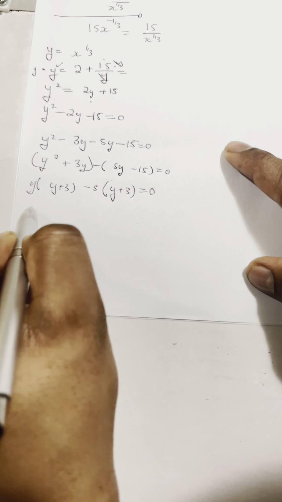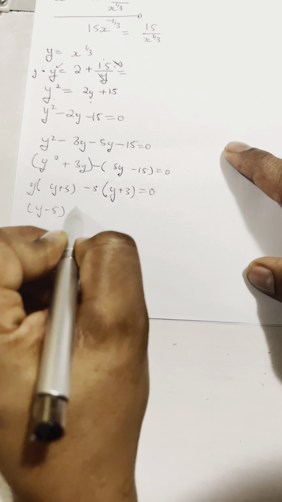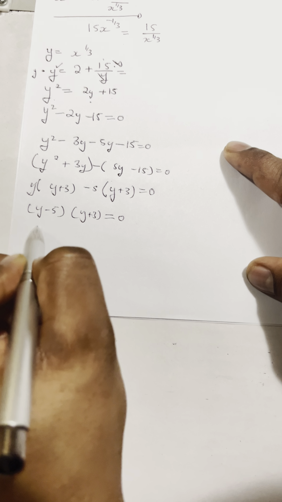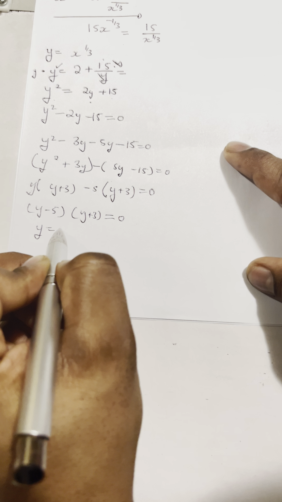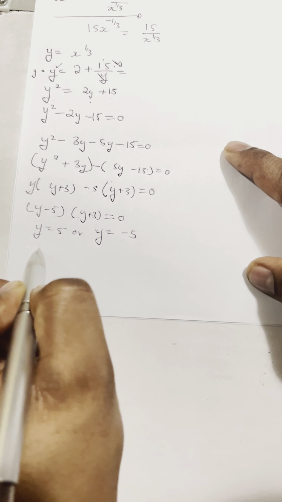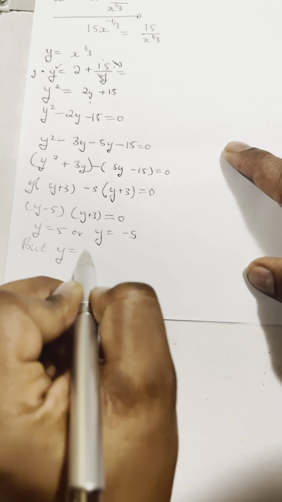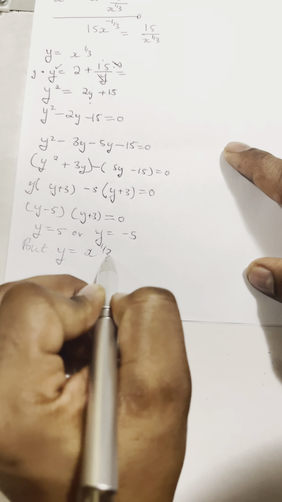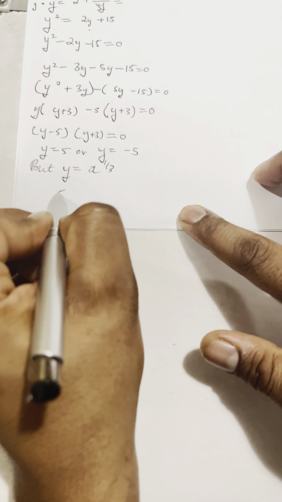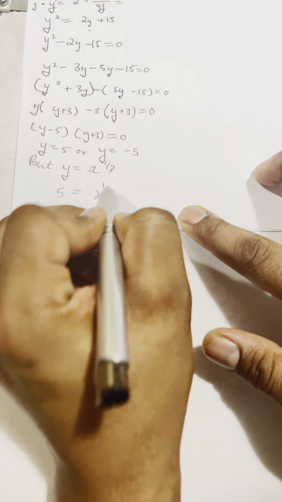Now we're going to have (y minus 5)(y plus 3) is equal to 0. y is equal to 5, or y is equal to minus 3. But y is equal to x^(1/3). So 5 is equal to x^(1/3).